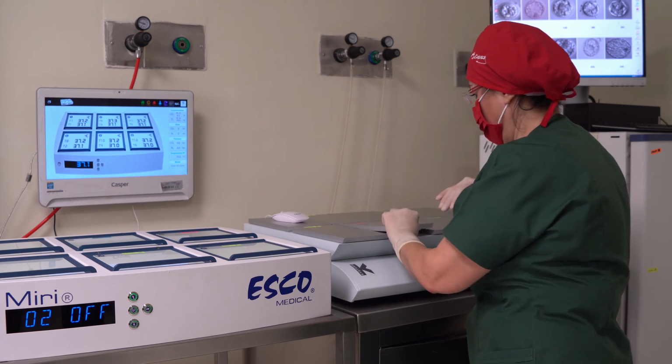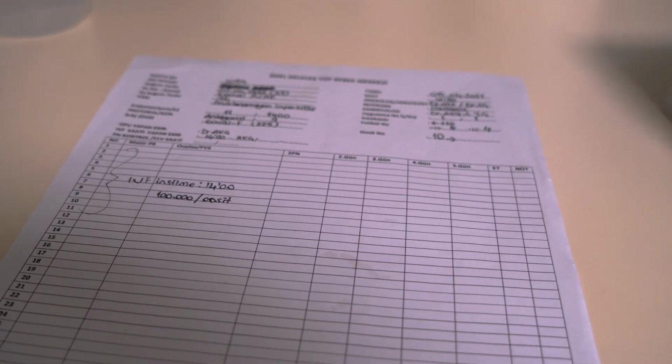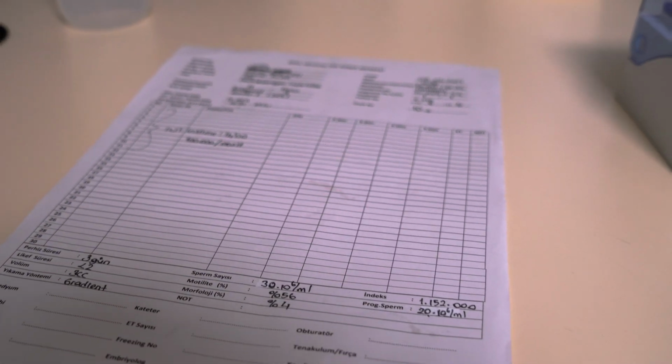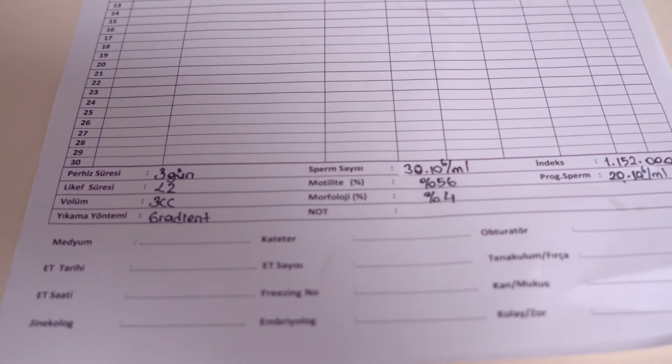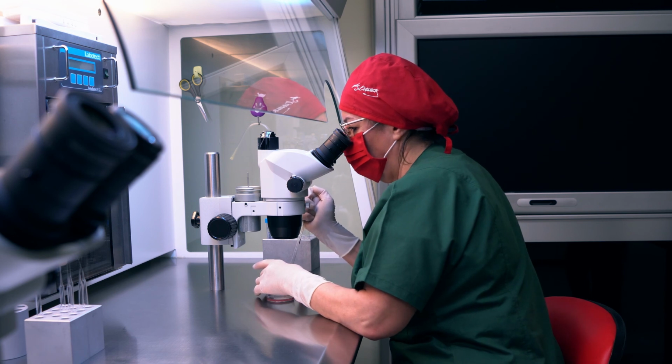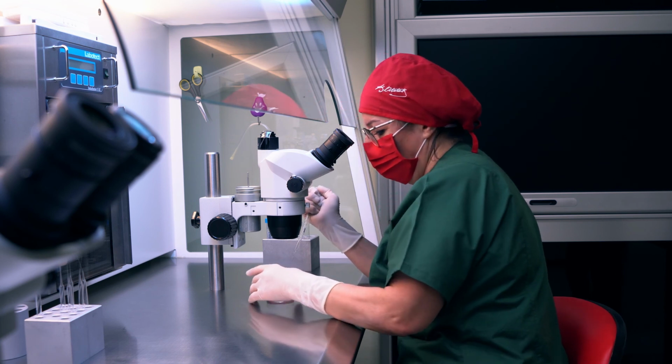Insemination time, the initials of the embryologist, and the progressive motile sperm concentration are recorded in patient files. Fertilization is checked 18 hours after insemination.